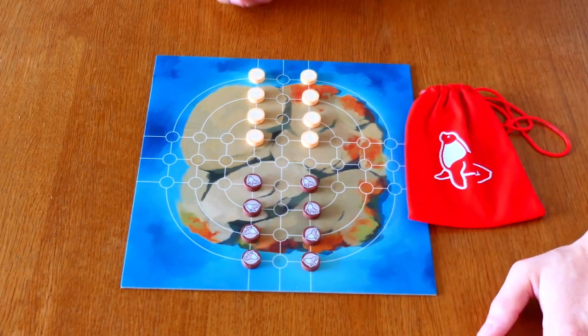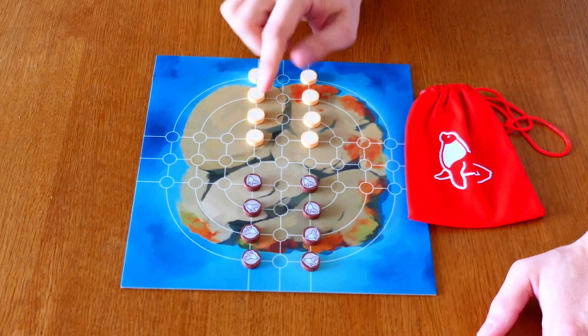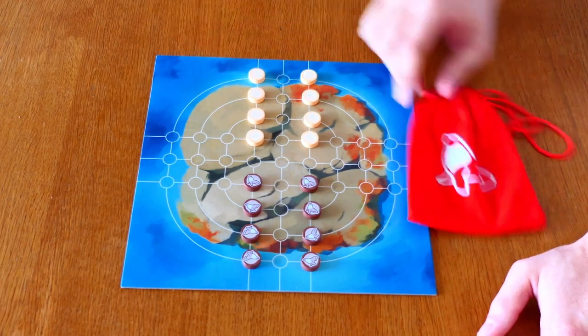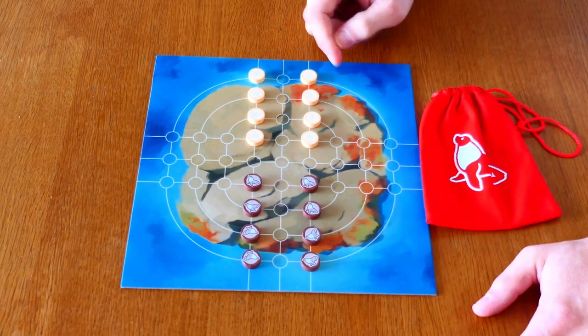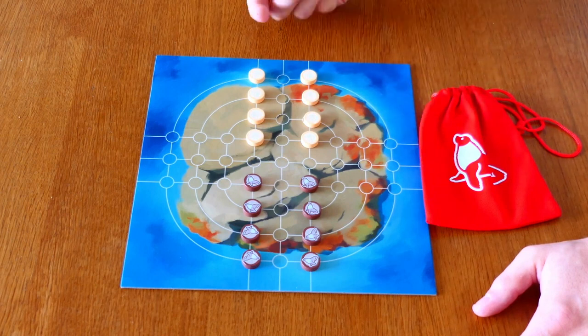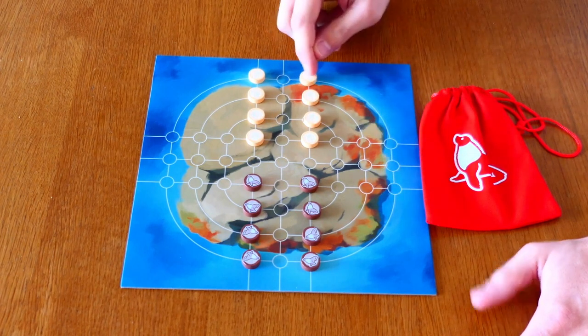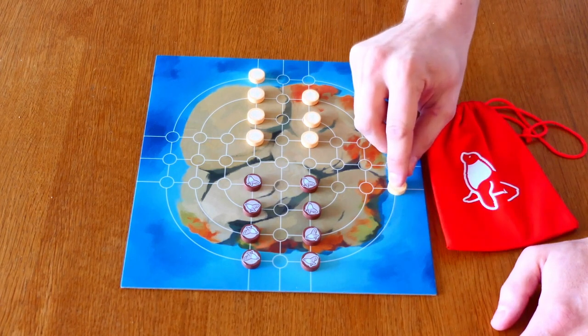So you and your opponent, you take turns. Always when it's your turn, you move one of your sea lions. How do you move them? So your sea lions can move as far as you want or as they can. So they can move all along these lines. And for example, you could move this one until here, or until here, or also until here.